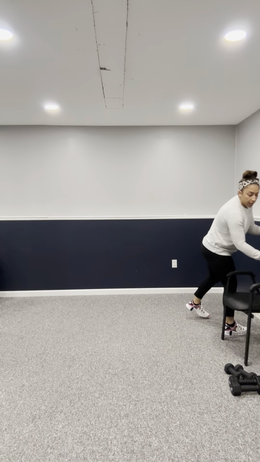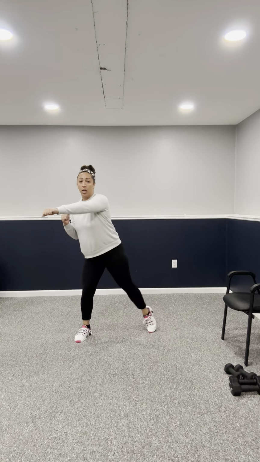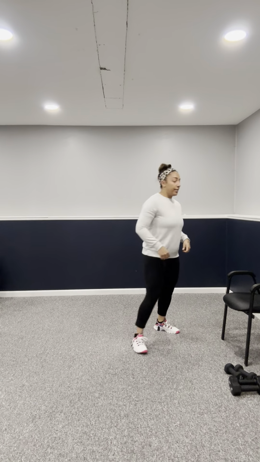Squat with front kick. Bob and weave squat with a punch. You could also hold a light hand weight for your punch just to make it a little bit more difficult. And dead bug.